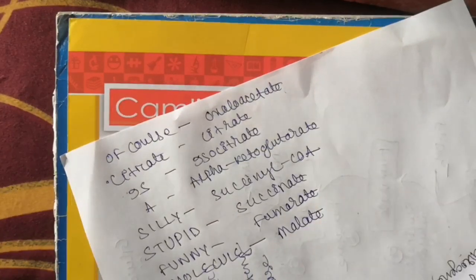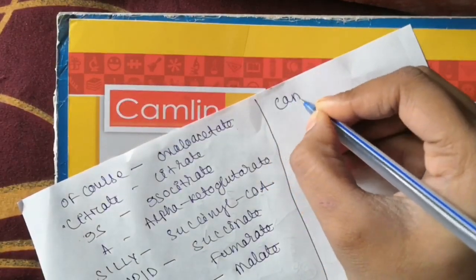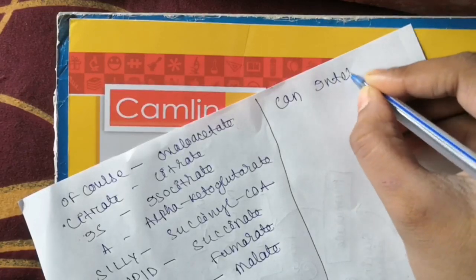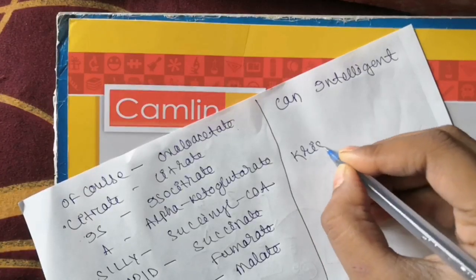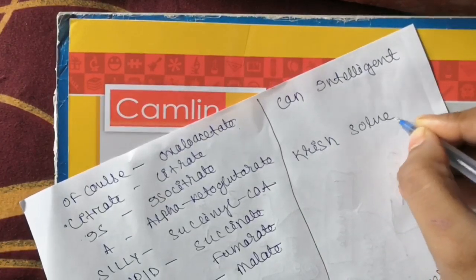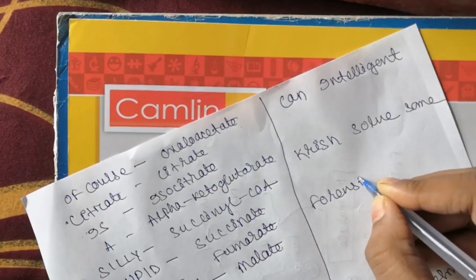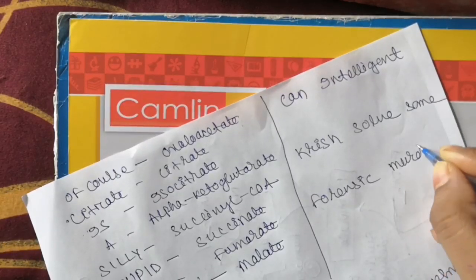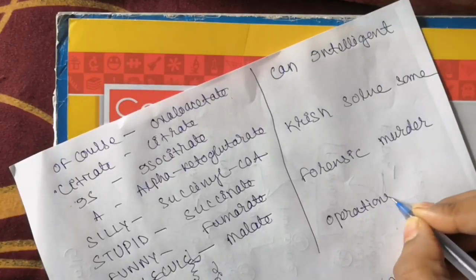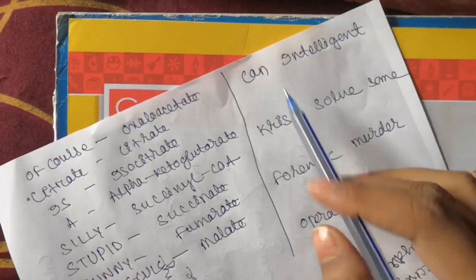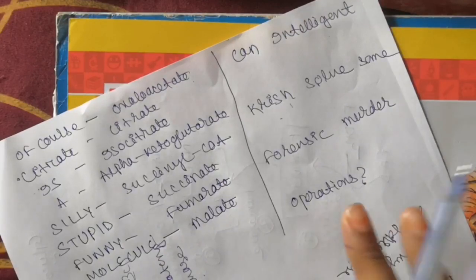So there is one more next one to remember. Can intelligent Krebs solve some forensic murder operations?